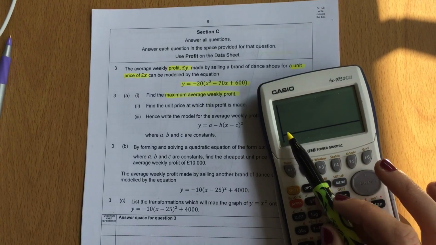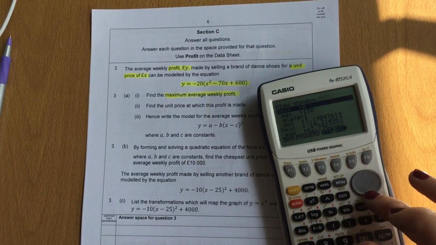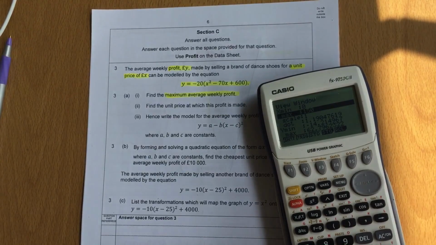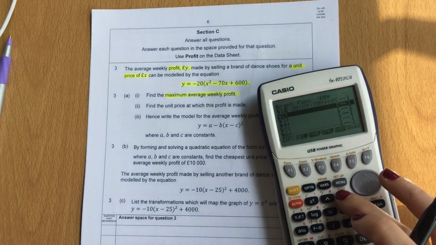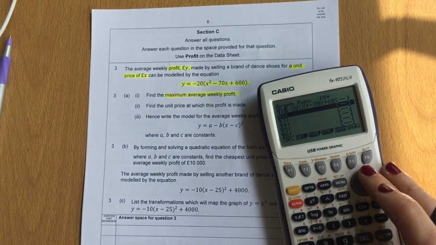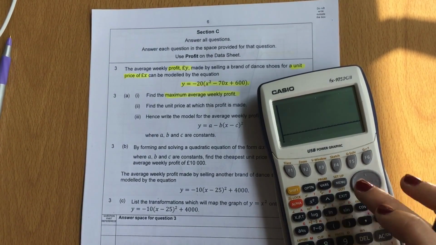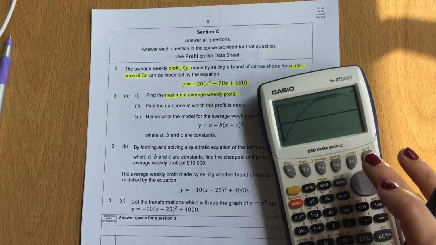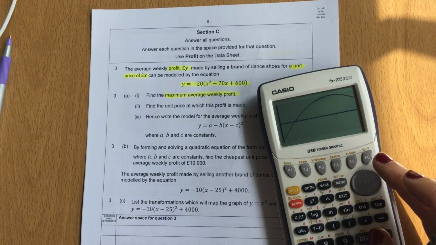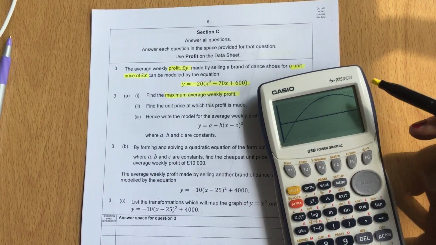You'll see it's fairly squashed down the front, so if we do view window and go down to 50, if we can't find where it is, then if we try zoom auto, it gives us what it thinks its best guess is going to be.